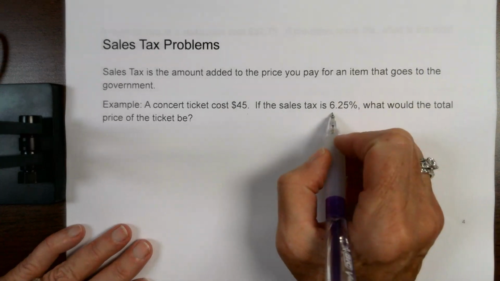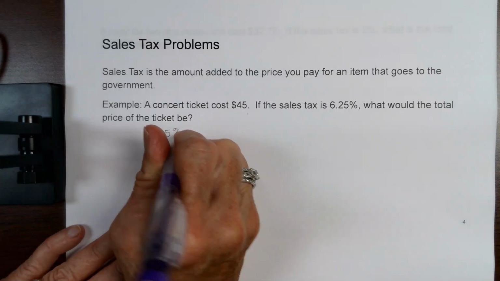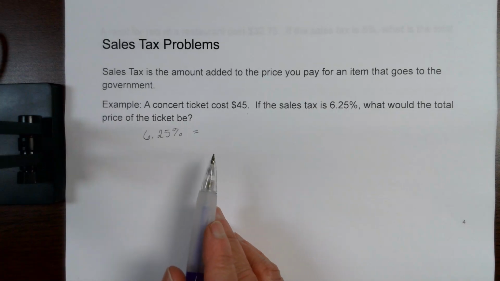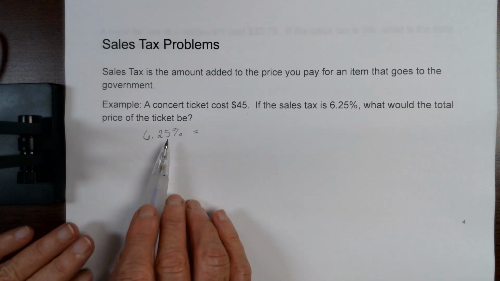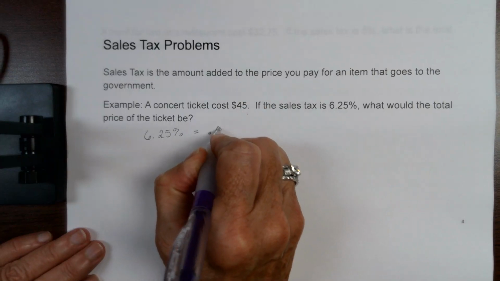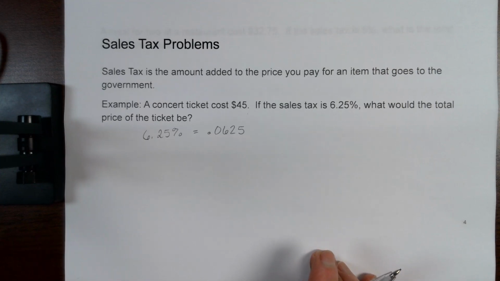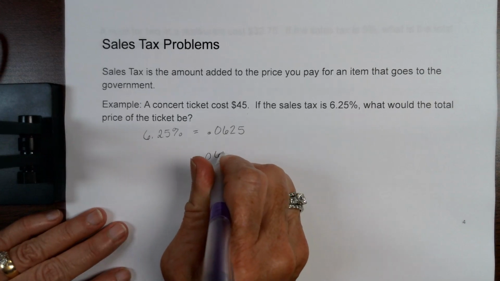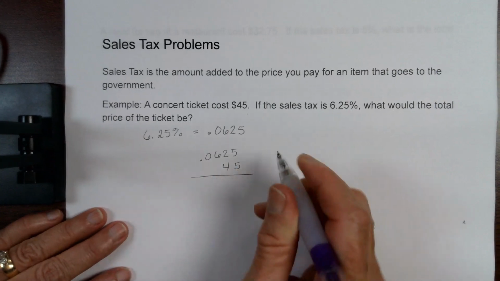So what I have to do first is I have to take that 6.25% and I have to change it into a decimal. Now we just did it the other way around where we moved the decimal 2 places to the right. Now we're going from a percent to a decimal and we have to move it 2 places to the left. And I have to do that before I do any math on this. So I'm going to take the 0.0625 and I'm going to multiply it by the 45, okay?